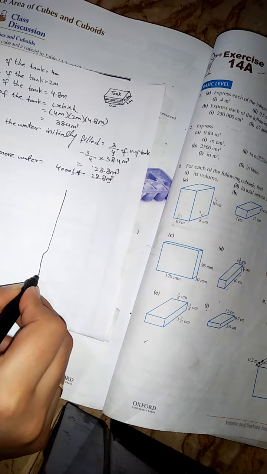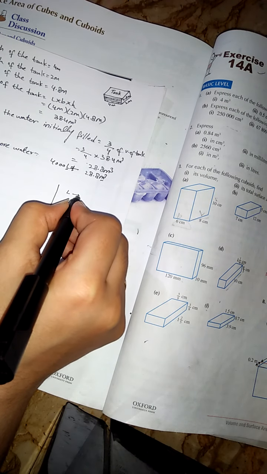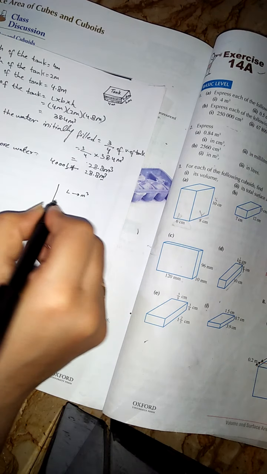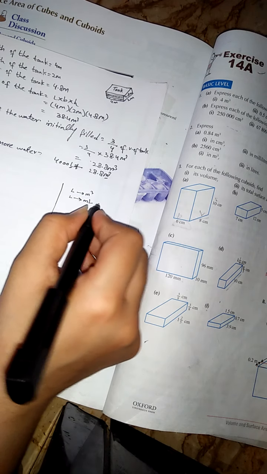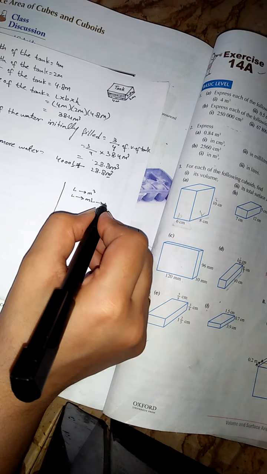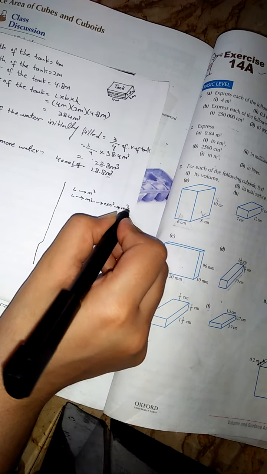So I'm doing this over here, I have to convert liter into meter cube. And how will I convert it? First I will convert liter into milliliter, then milliliter into centimeter cube, and then meter cube.